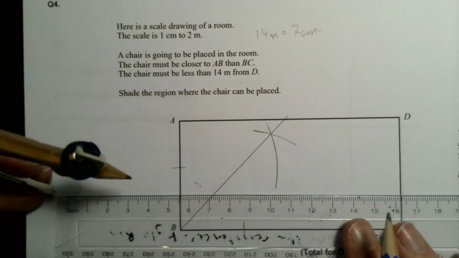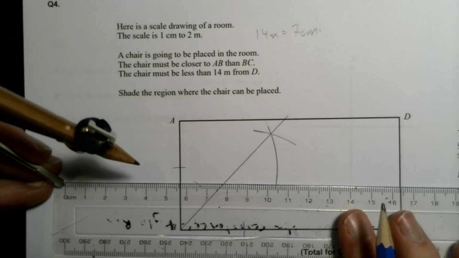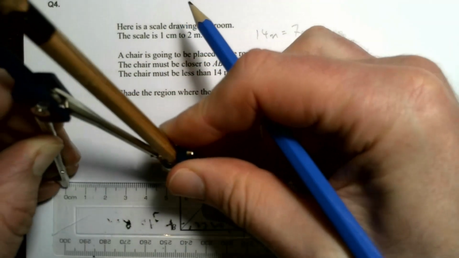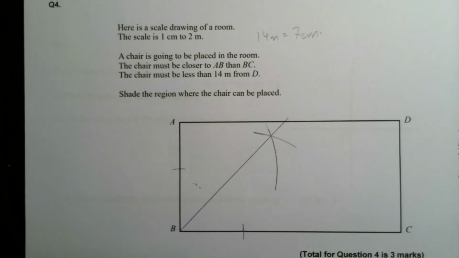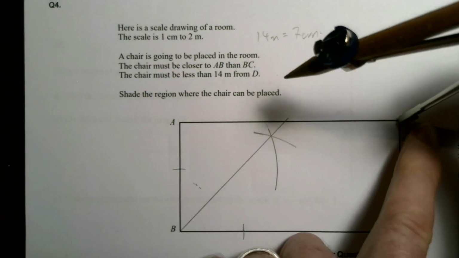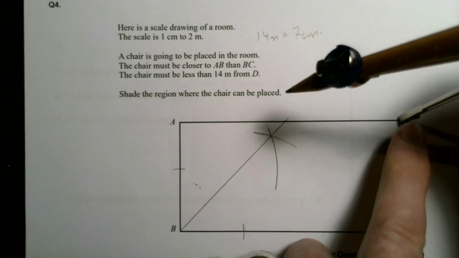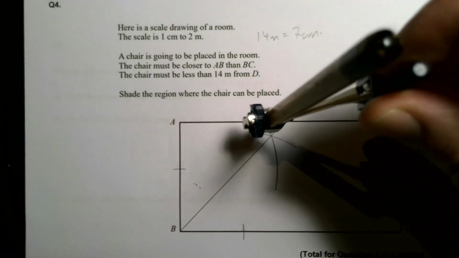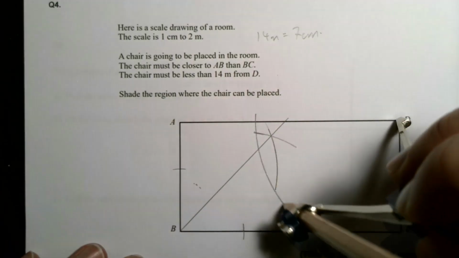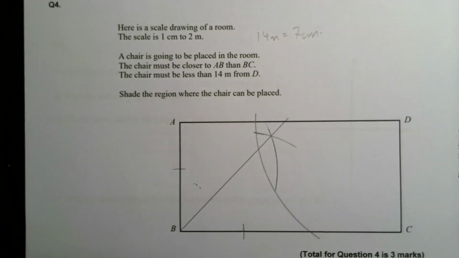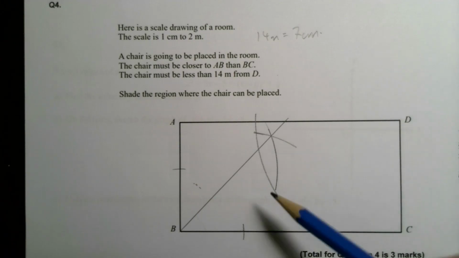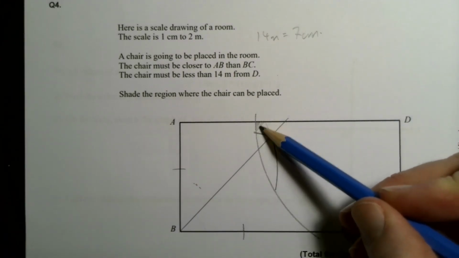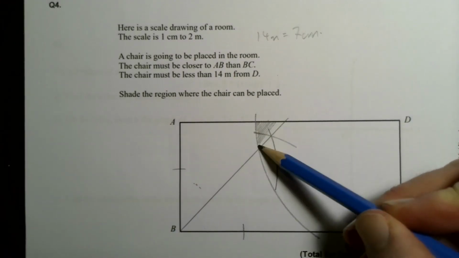So I get my compass again and I open it up to exactly 7 centimeters. Put the center of the circle I'm going to draw on D. I'm not going to do a whole circle, just the bit that's within the room. So both closer to AB and less than 14 meters is just going to be this little section here.